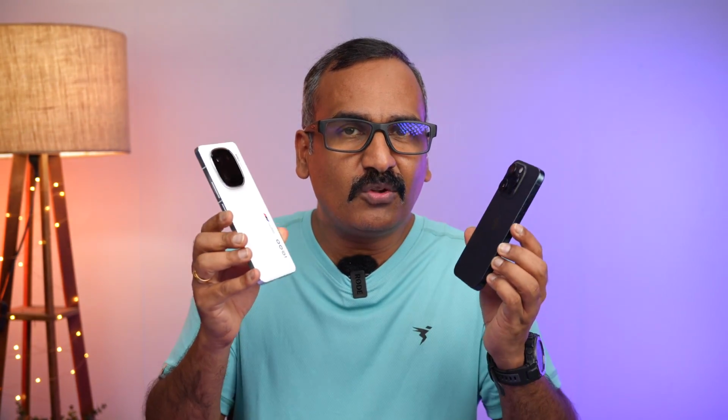Now when it comes to the camera on the iPhone 15 Pro, you get the primary 48 megapixel camera which can take images in real 48 megapixels. Then you get the 12 megapixel ultra wide and 12 megapixel telephoto which can again do 3x. Now in terms of selfie camera, we get a 12 megapixel on the iPhone. Again, this is a 16 megapixel on the iQOO 12. So that's the camera hardware of these two devices. So let's go straight into the camera samples to see how it performs.